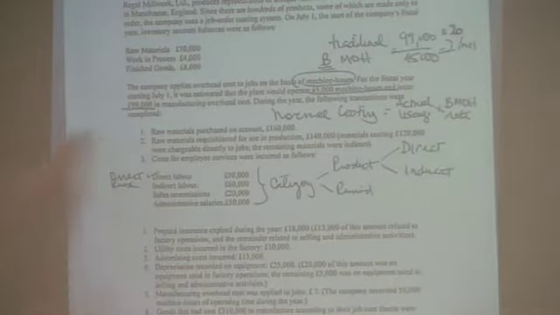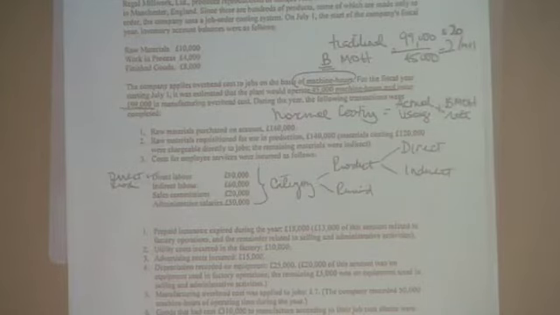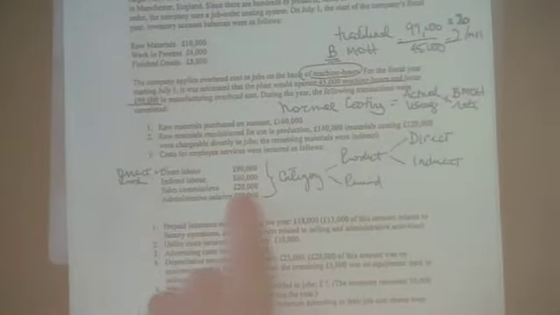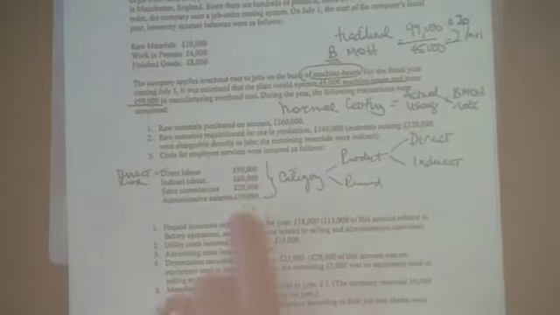This one's direct product. What about indirect labor? That one has to go into MOH, because indirect labor cannot be easily traced to a job. It has to be allocated. And what about sales commission? That's a period cost. And admin, a period cost, right?